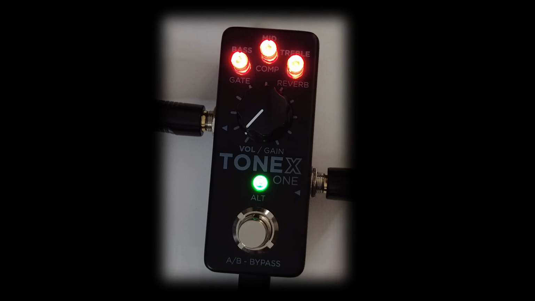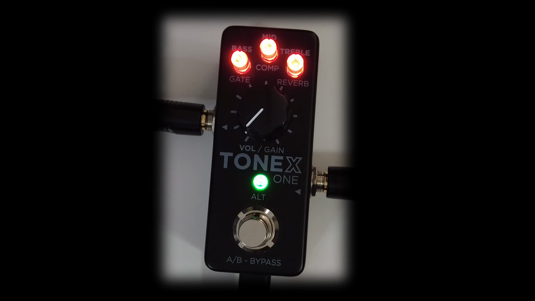So it's nice to know that we have the ability to tweak things in the software before loading it onto Tonex One, and then we do have a nice set of controls to make tweaks right on the pedal itself. Now, what happens if we go to kind of layer 2 of our control parameters? If I hit the Alt button once, you'll notice the LEDs start flashing. I'm now controlling my gate.